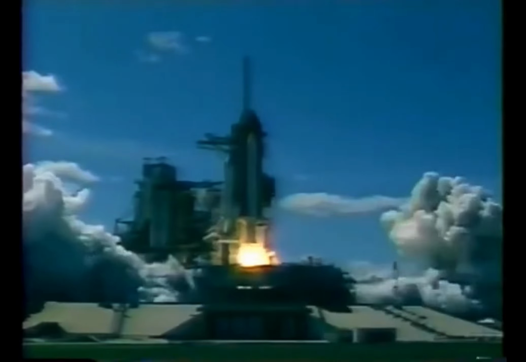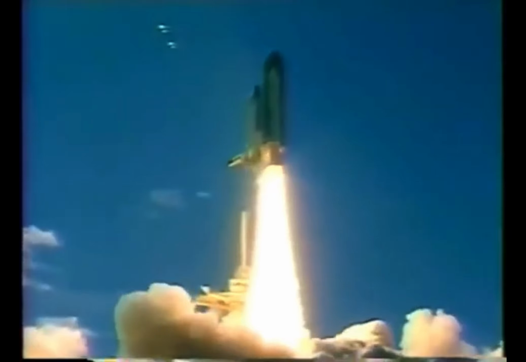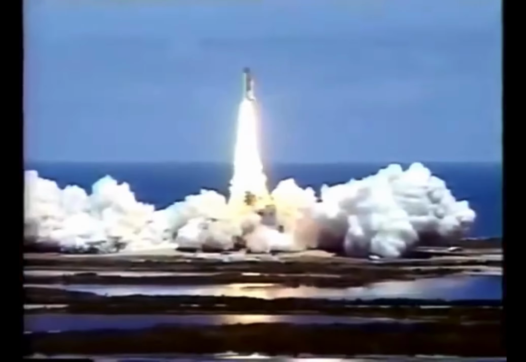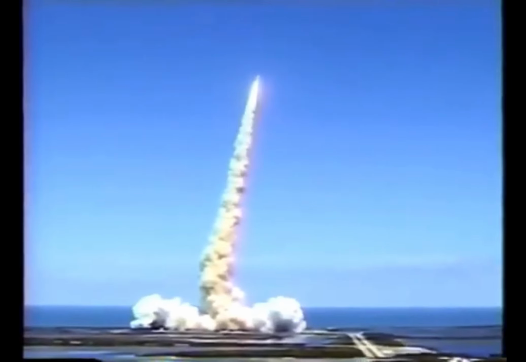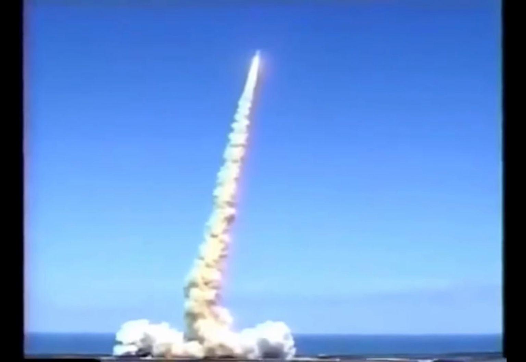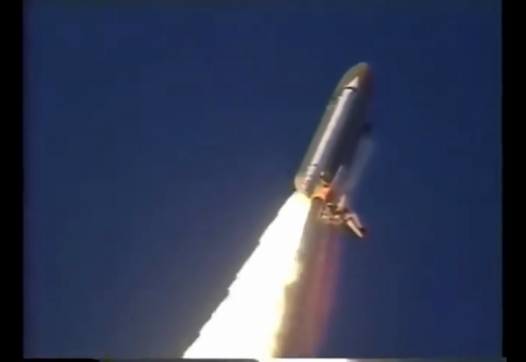And liftoff of Space Shuttle Columbia with the Microgravity Science Laboratory, our research bridge to the space benefits of tomorrow. Houston. Roger, roll, Columbia. Houston's now controlling. Columbia is rolling on course toward a 160 nautical mile high orbit, inclined 28.5 degrees to Earth's equator. Columbia already traveling 300 miles per hour.